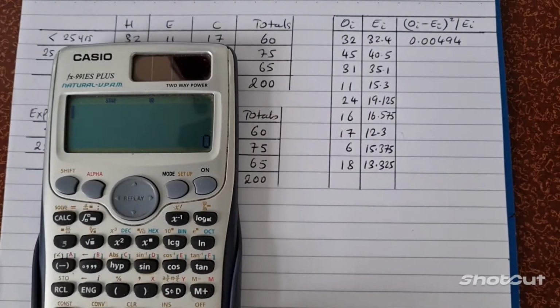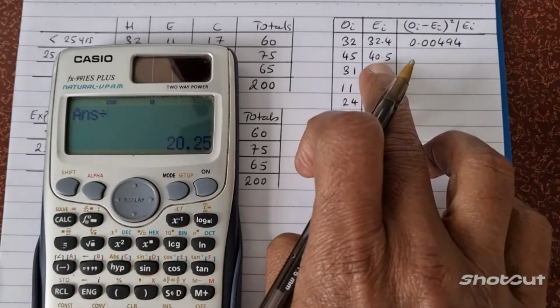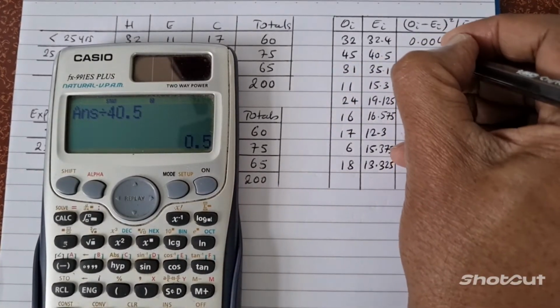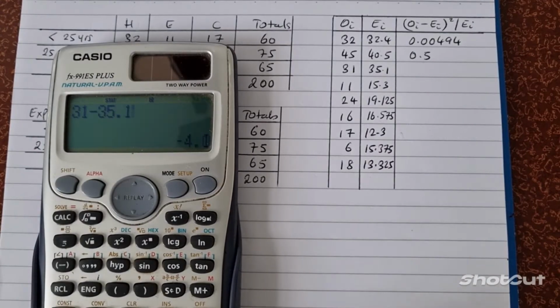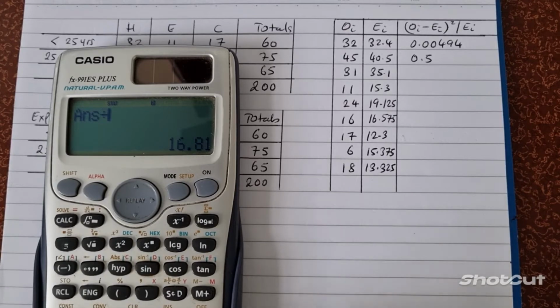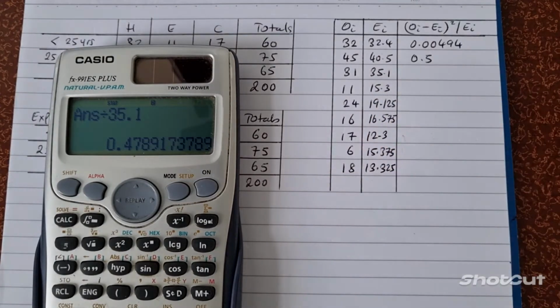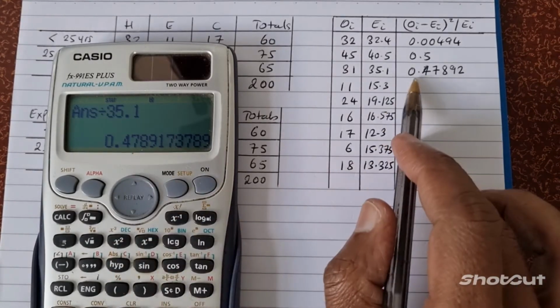You do the same for the next one: 45 take away 40.5, squared, divided by 40.5, and you get 0.5. Next is 31 minus 35.1, square that, and divide by 35.1, which gives about 0.47.